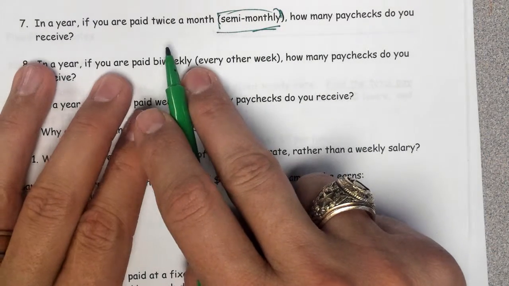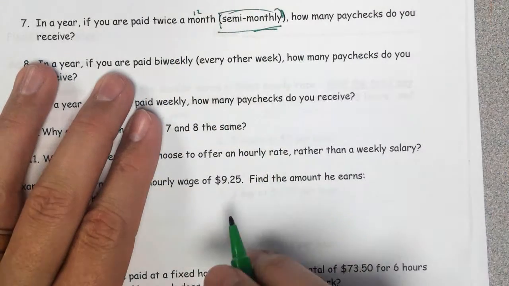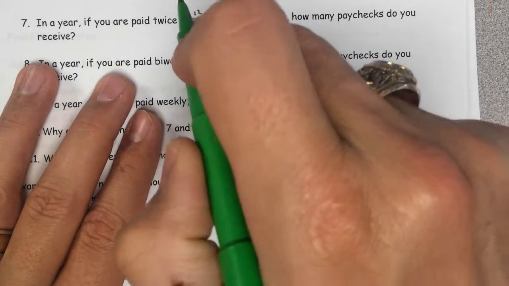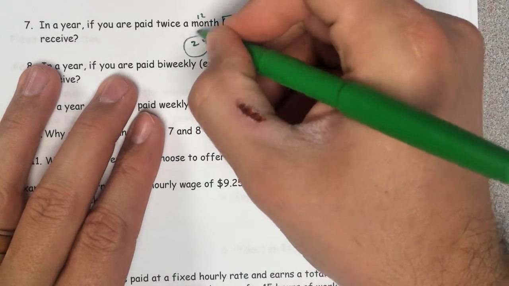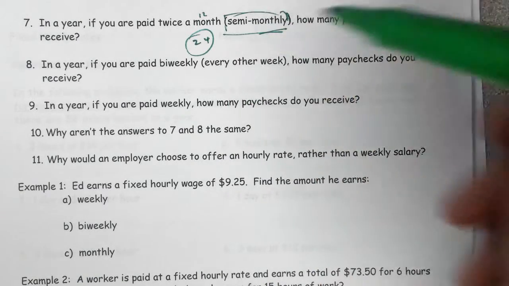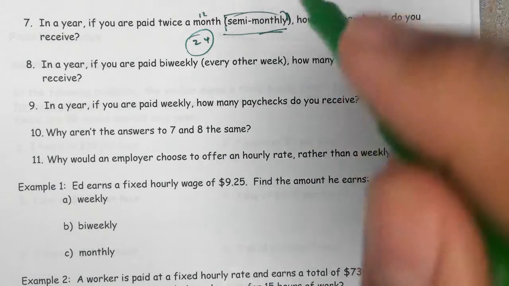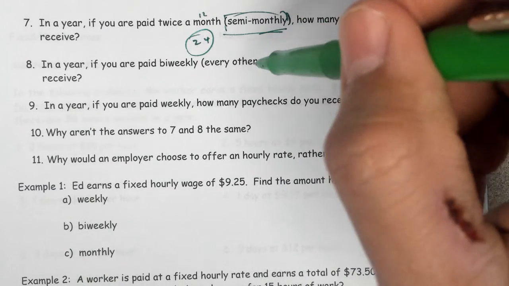How many paychecks do you receive if you are paid twice a month? Well, there are 12 months in a year, and if I get paid twice for each of those, 2 times 12 is 24. I will get 24 paychecks in a year. Okay. That should be pretty obvious to most of us.